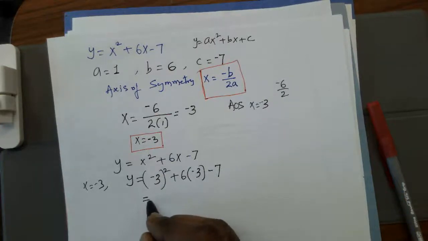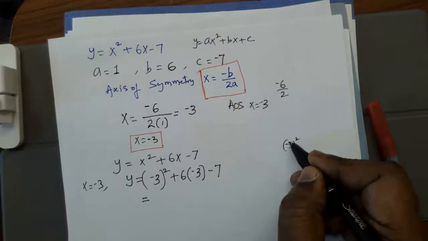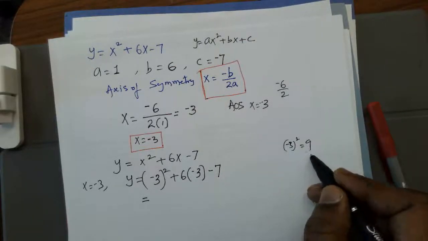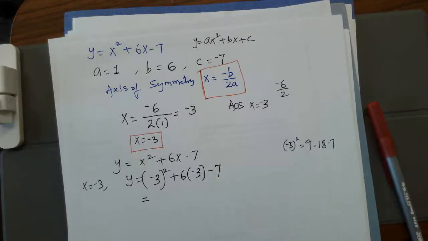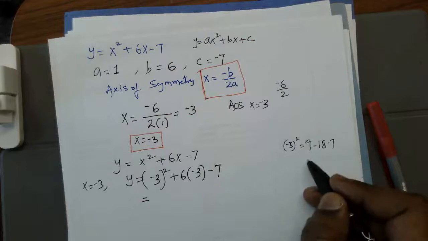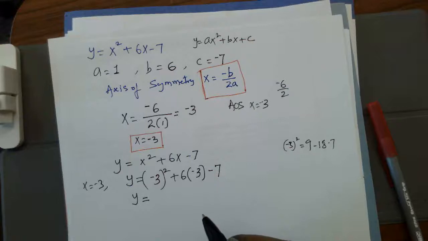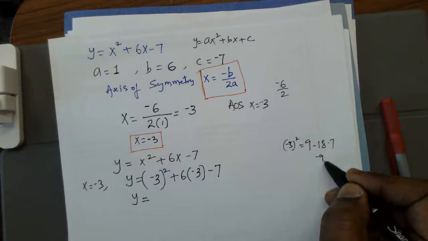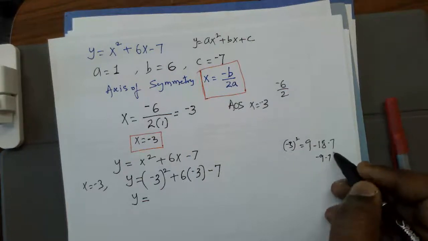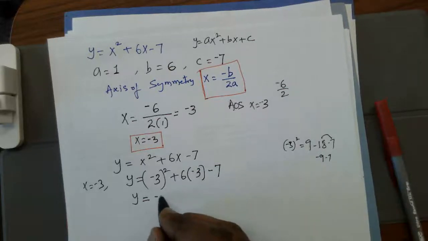So calculate: negative 3 square is 9, then minus 18 minus 7. 9 minus 18 is minus 9, minus 7 is minus 16. Or you can say negative 25 plus 9 gives you negative 16, right? Y is equal to negative 16.